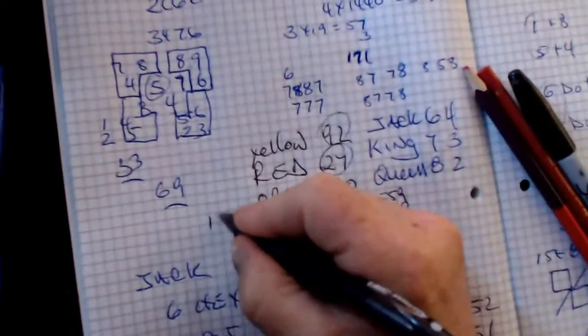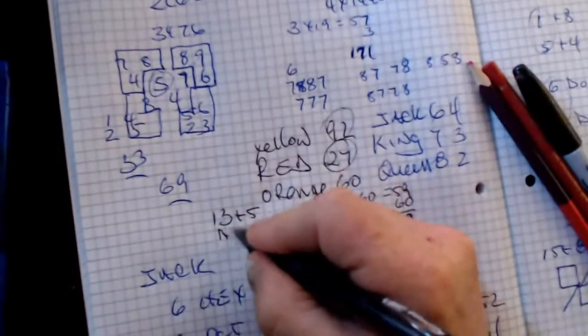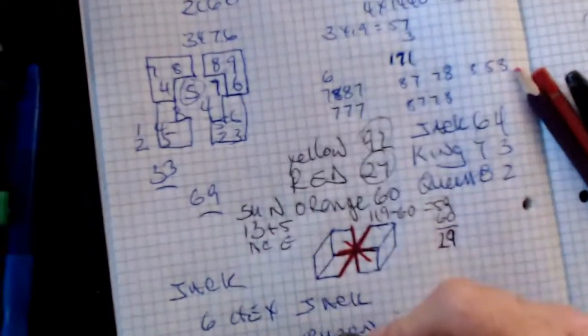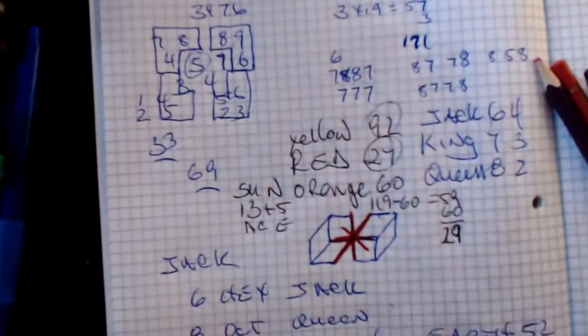The orange ball and pool is the 13 ball and the 5 ball. It'll say A, C, and E. It just so happens that the S, the U, and the N are also the first, the third, and the fifth letter when counting to a single digit.